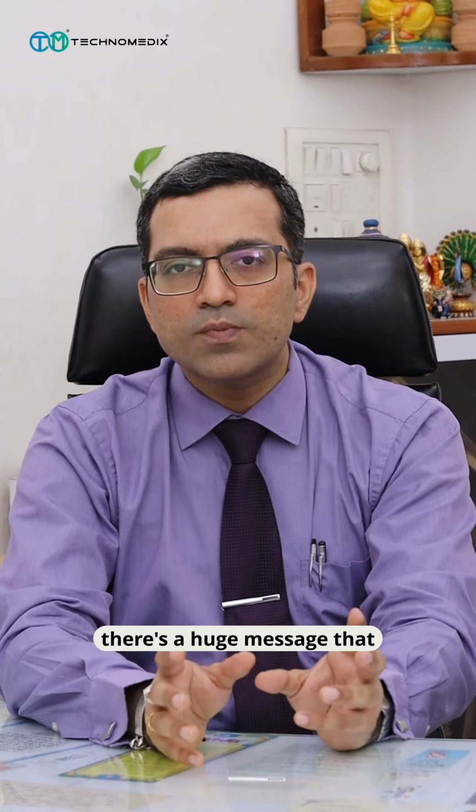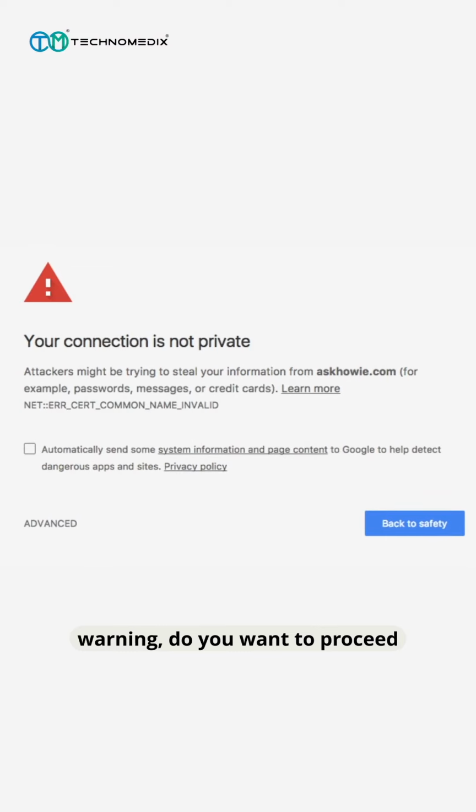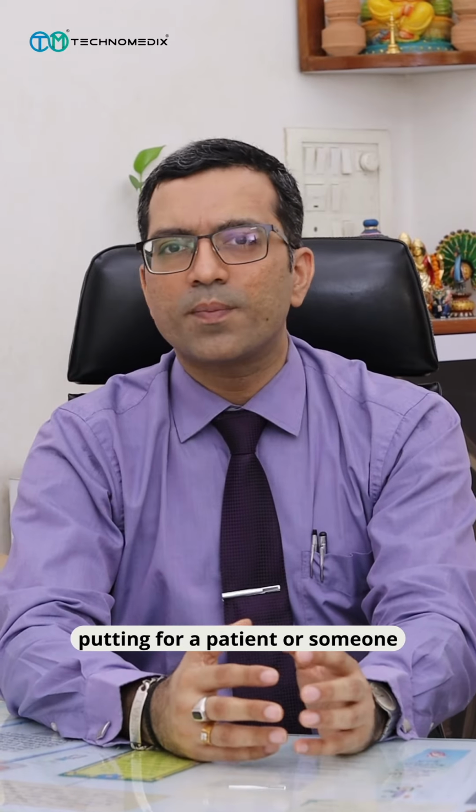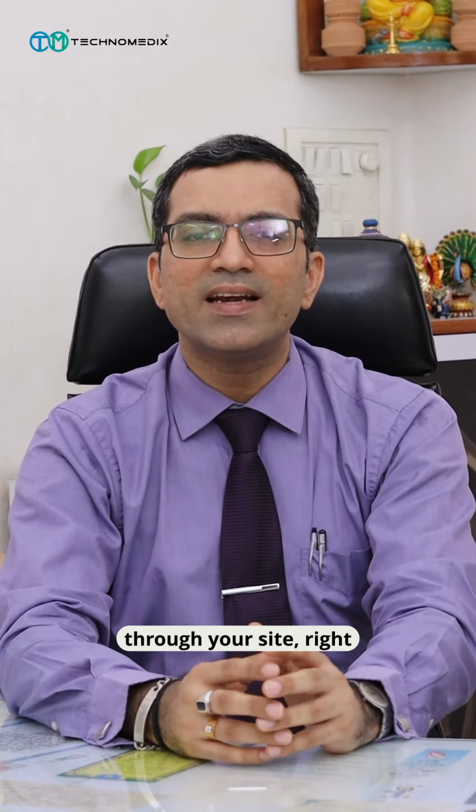secure. Otherwise, there's a huge message that flashes up saying, "Warning, do you want to proceed to the site? It does not seem secure." Now that could be quite off-putting for a patient or someone who's just browsing through your site, right? So to avoid that, use a SSL certificate.